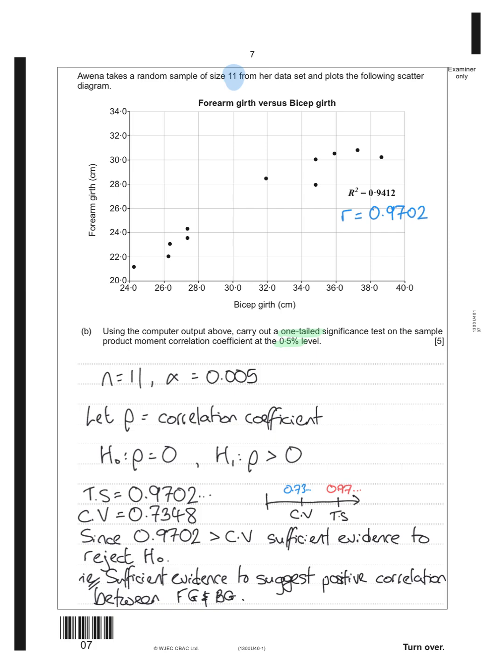Okay, that word there, positive, is really important. You won't get this last mark without it. Okay, we haven't proved there's correlation. Oh, we haven't proved anything really. We haven't proved that there's sufficient evidence to suggest correlation, or just correlation. We've proved that there's sufficient evidence to suggest positive correlation. So state that. And moving on.